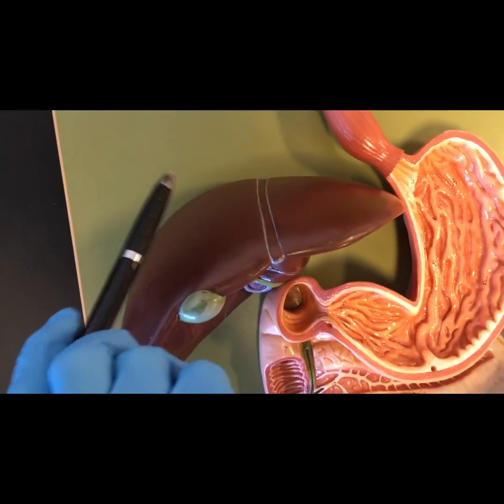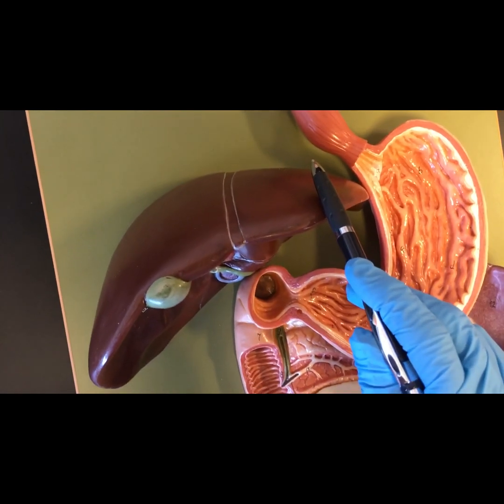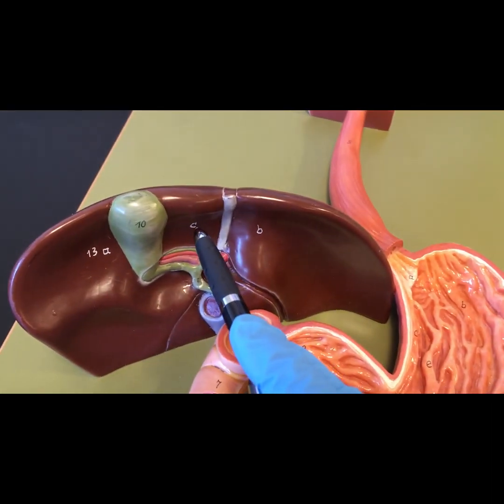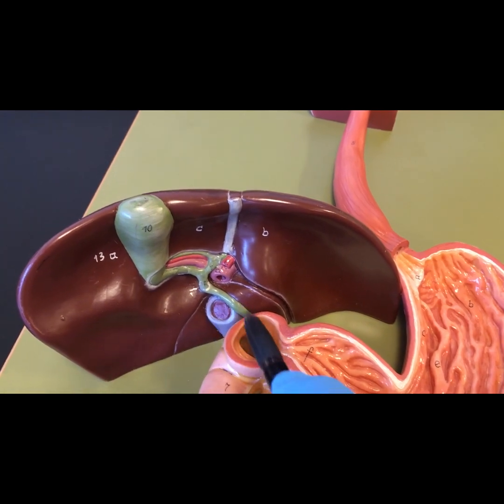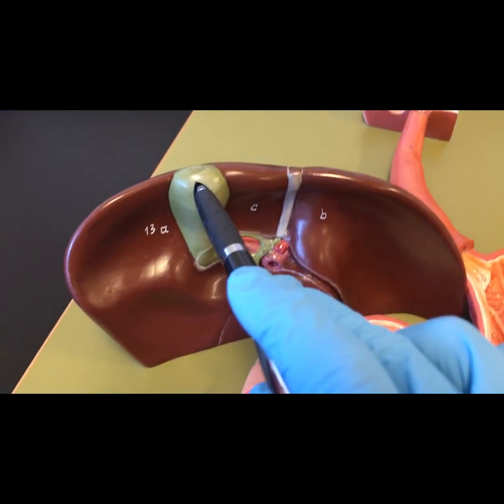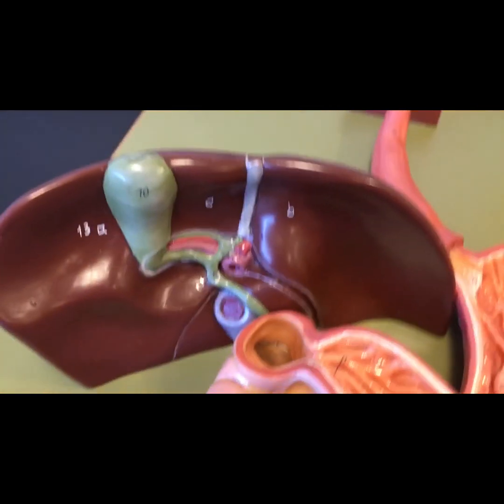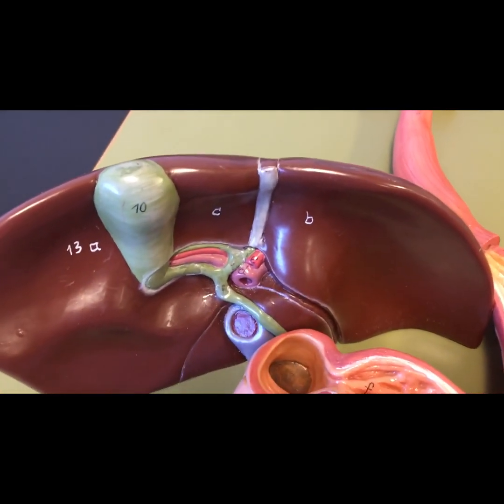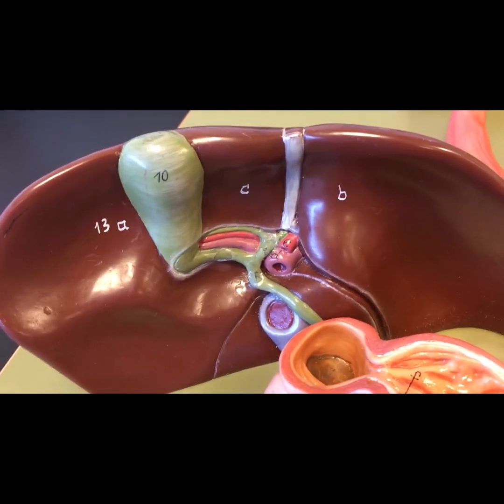And so this is your right lobe, your left lobe. The right is significantly bigger. This is the caudate lobe, and this is going to be the quadrate lobe down here. Here's your gallbladder. Don't forget that bile is made in the liver, and then it's imported into the gallbladder.